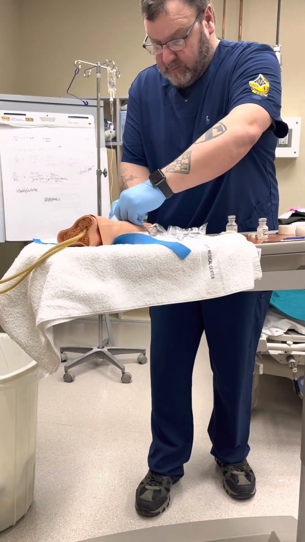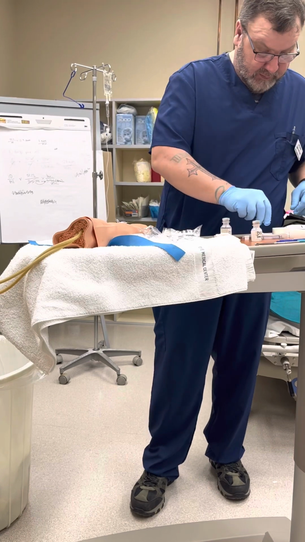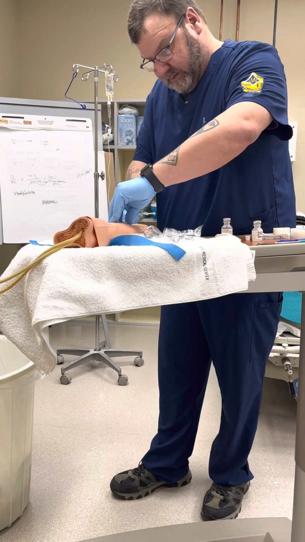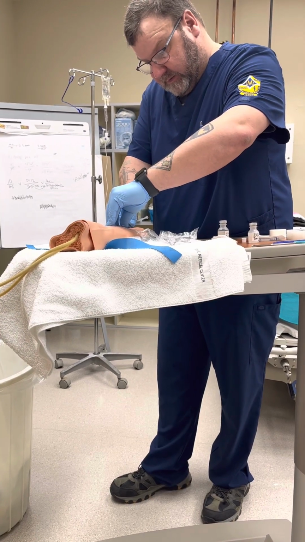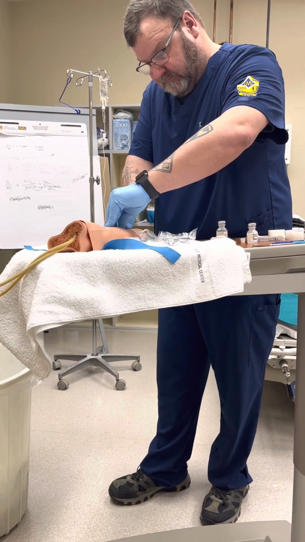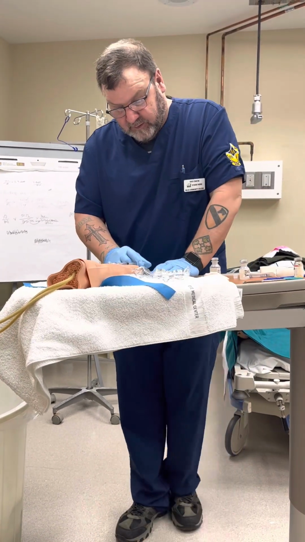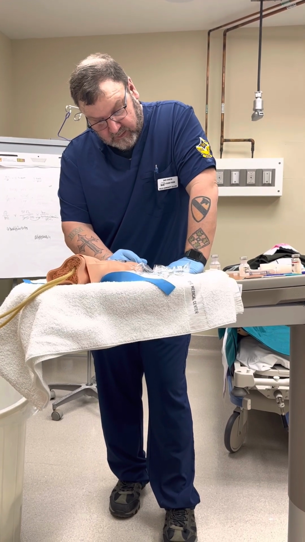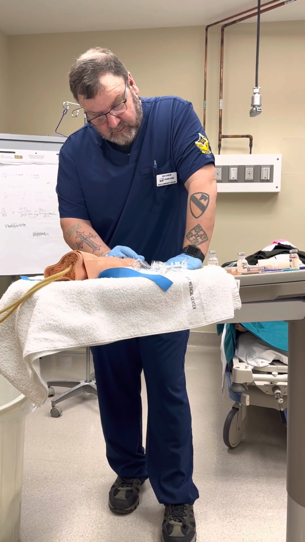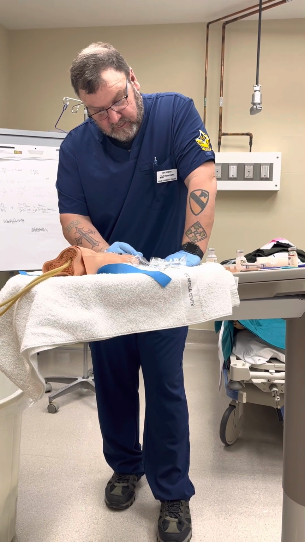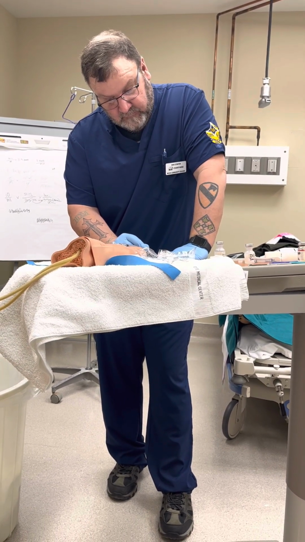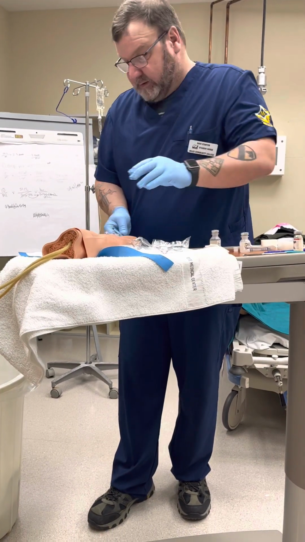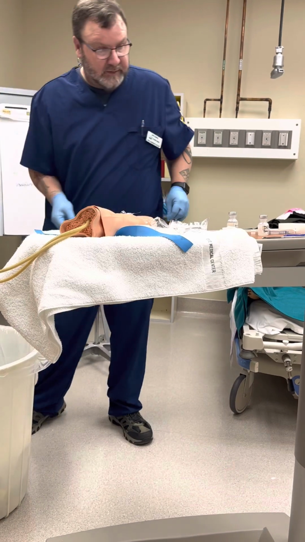Clean my cap with an alcohol wipe, double OK method. Remove my cap, insert my medication, and then I'm going to push this over 4 minutes, 1 milligram per 2 minutes. 4 minutes have gone by, medication's in, goes into sharps.